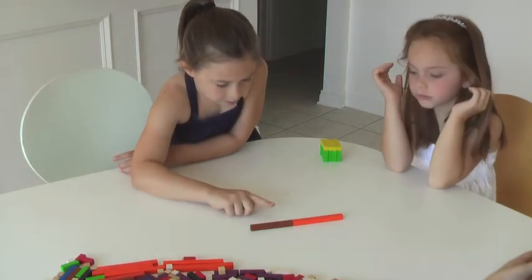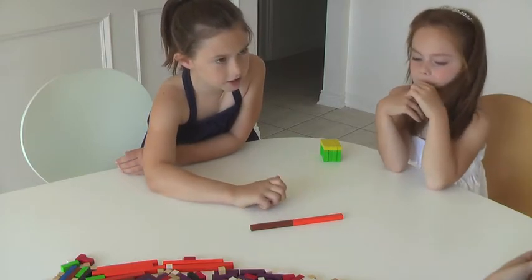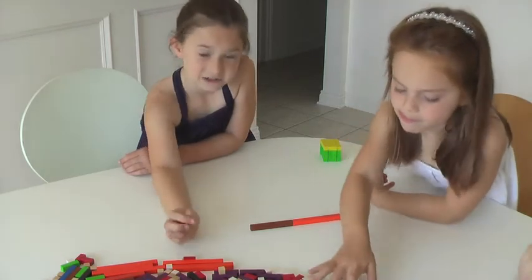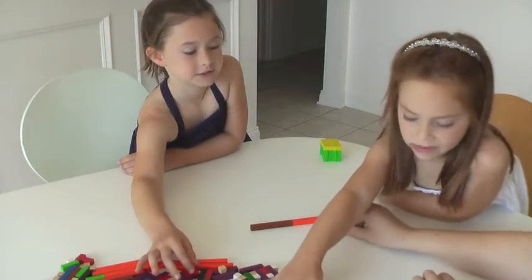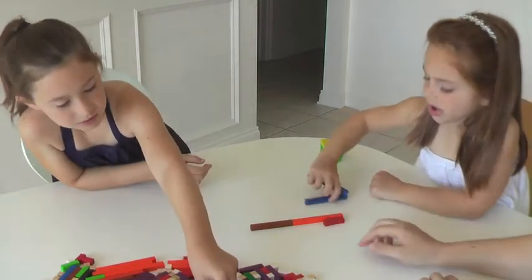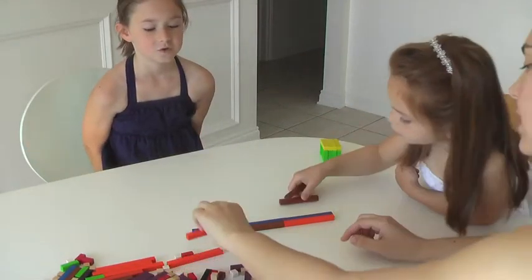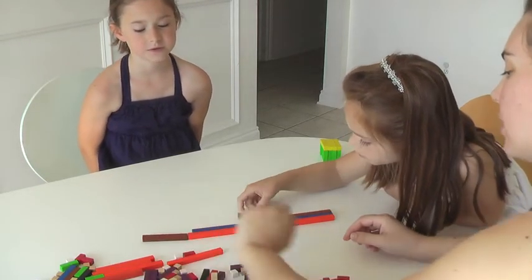2 plus 2 plus 2 plus 2 plus 2 plus 2 plus 2 plus 2. How many twos? 9. So 18 is 9 twos. And if you wanted, 2 nines. We could say 18 is 2 nines, so we could line those up and see. You could do 18 is half of 36, if you do that, show it.